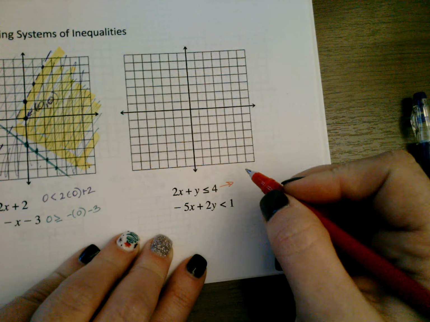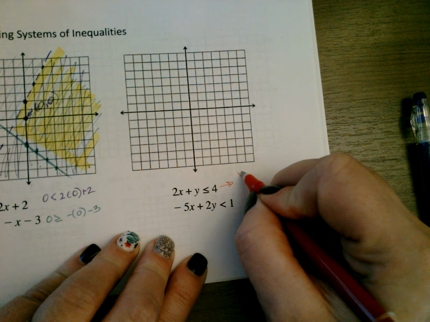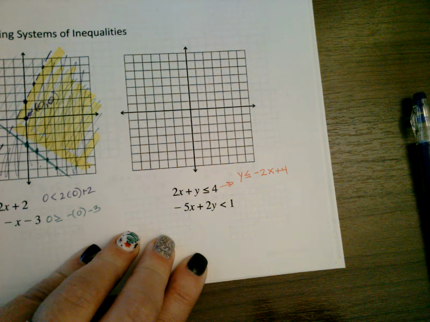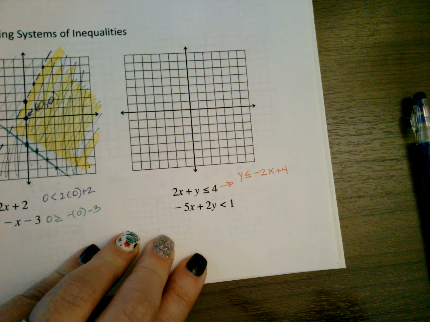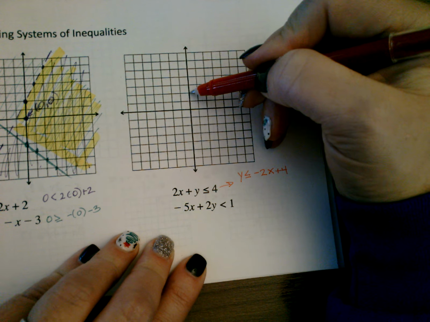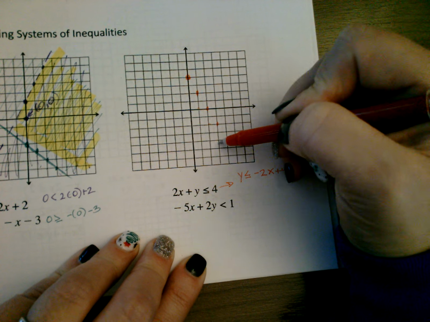Okay, as you know, I prefer to graph things in slope-intercept form, so I'm going to rewrite that carefully. I would subtract 2 x's from both sides. Start at 4, 1, 2, 3, 4. My slope is -2, so I move down 2, right 1, down 2, right 1.